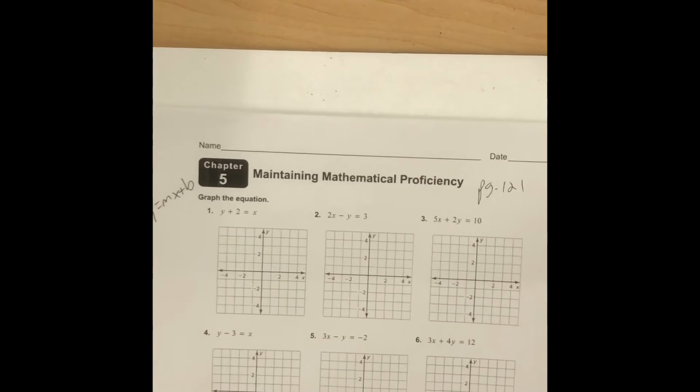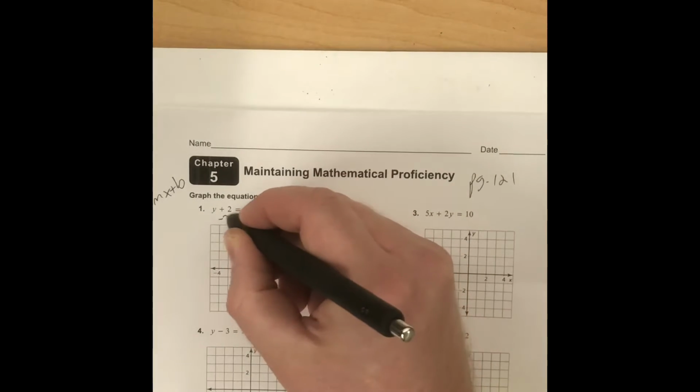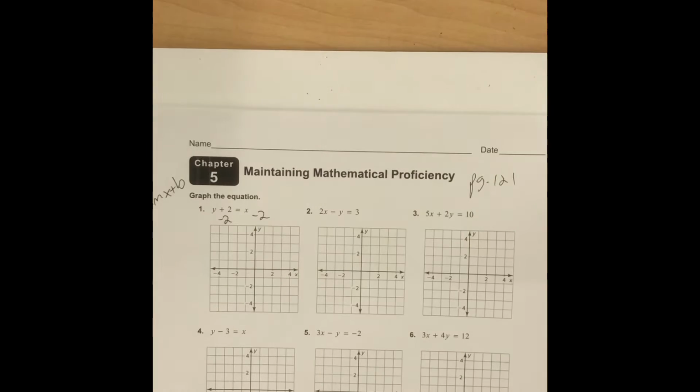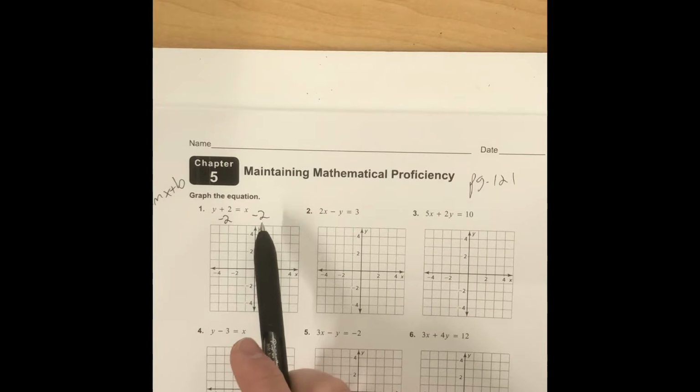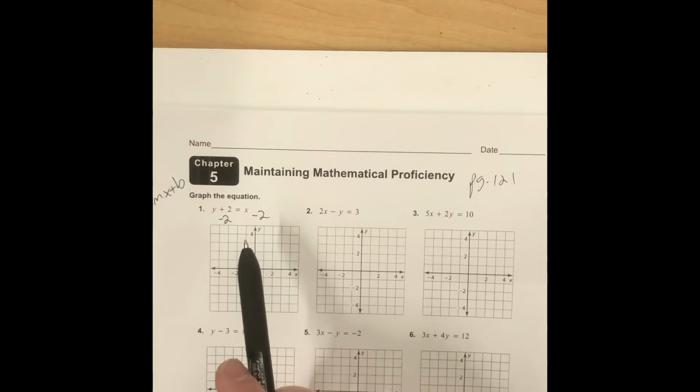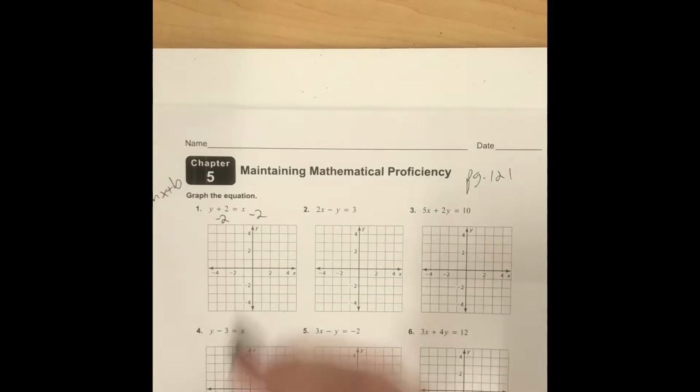All right, guys, so look what I'm going to be doing. Are this x and the negative 2 like terms? Are they like terms? Obviously, no. They're not like terms. We have a constant and a variable. So I'm going to rewrite this equation.